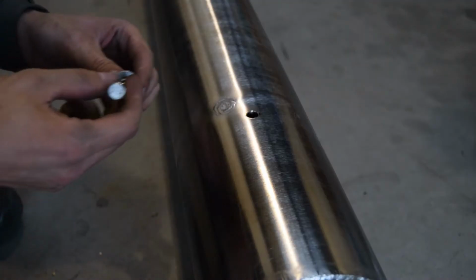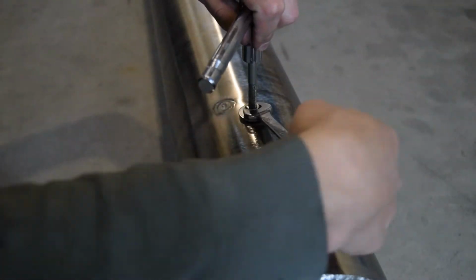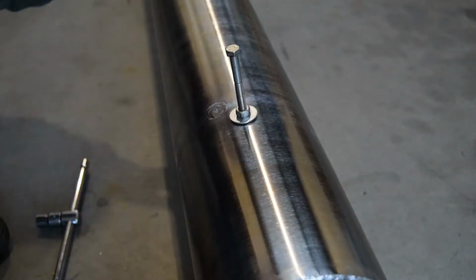After I finish welding the tube, I'm installing some rivet nuts to secure the pool deck to the shaft.